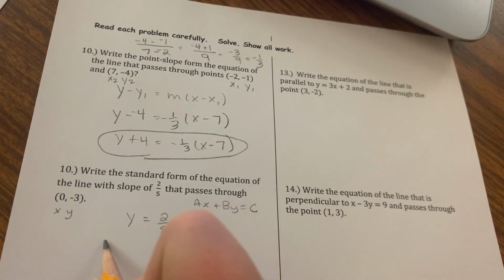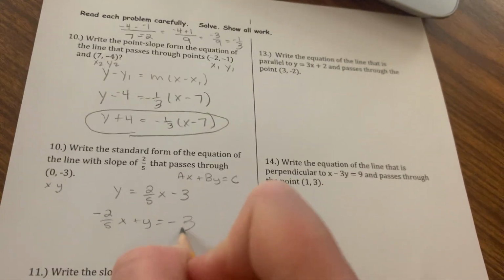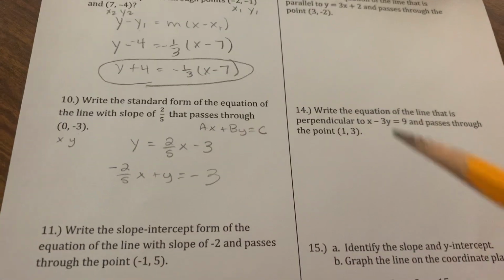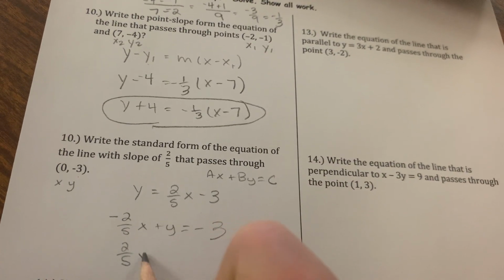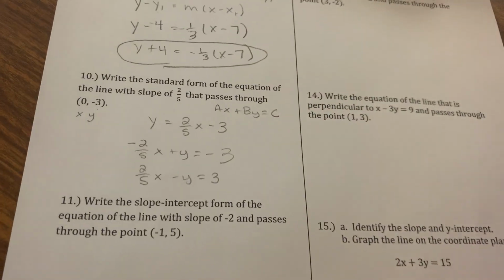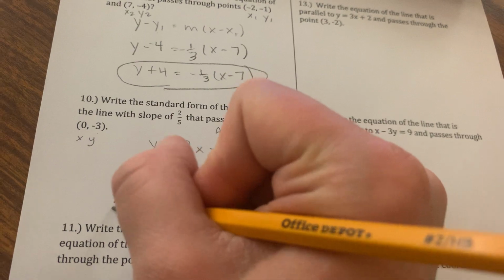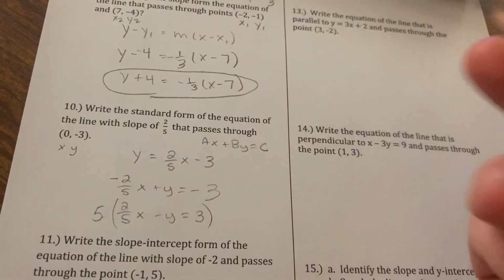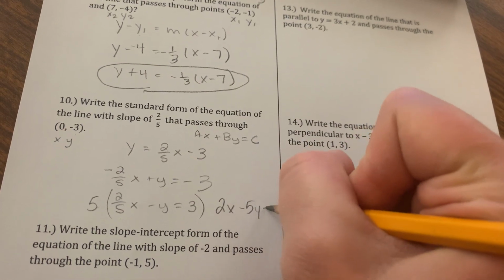So we need to move the x to the other side. And remember two things. We have to make the x value positive, and we have to get rid of fractions. So if I'm dividing by 5, I need to multiply by 5 to make this 10 over 5, which is 2x, minus 5y equals 15.